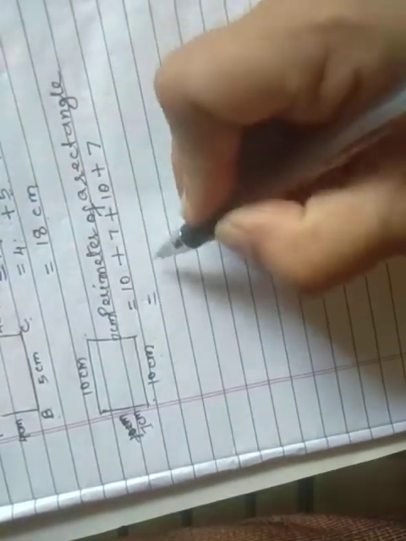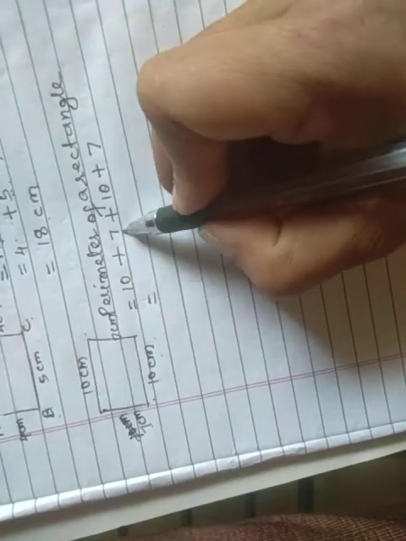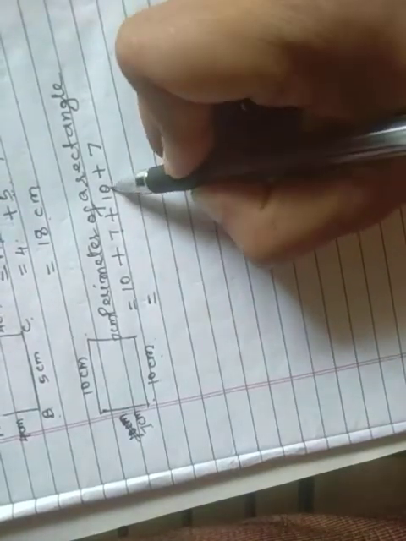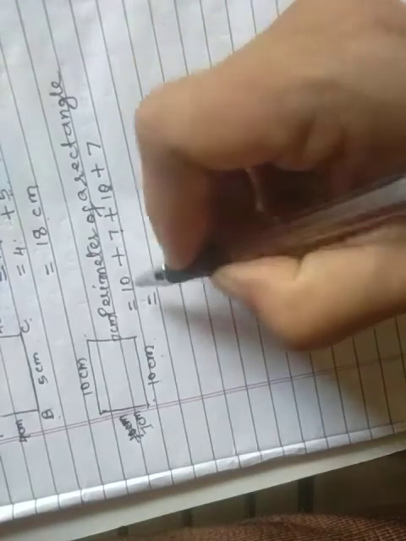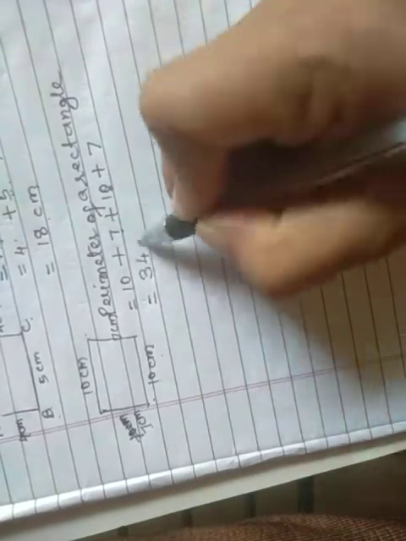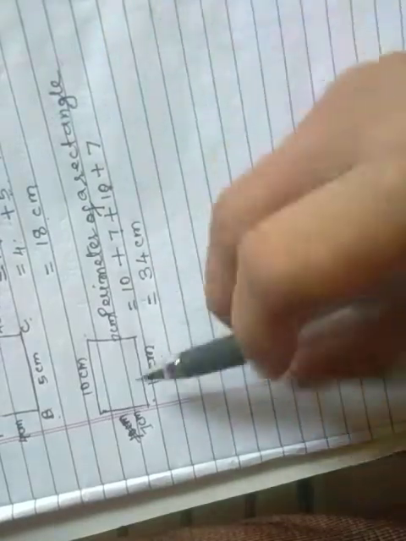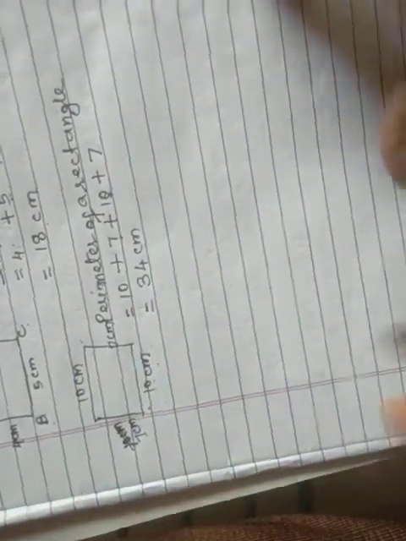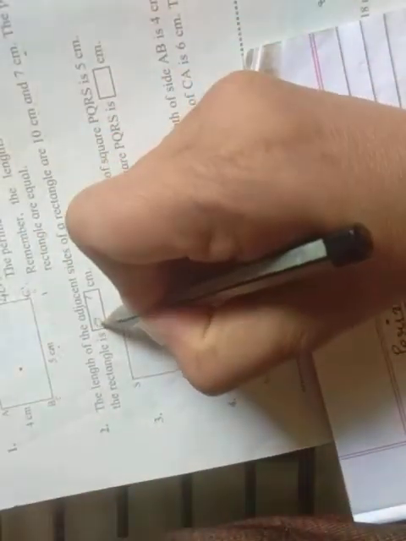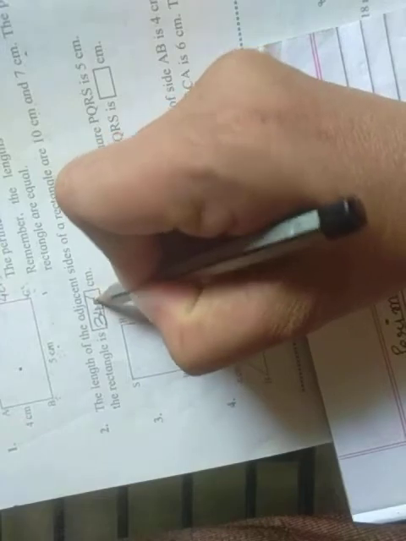So now how much are we getting? 10 plus 7 is 17, 17 plus 10 is 27, and 27 plus 7 is nothing but 34 centimeters. So the total perimeter of this rectangle will be 34 centimeters. So what can we do here? The first one we got the answer as 18 centimeter, so let's write that as 18 centimeter here. And the second one we got the answer as 34 centimeter, right, student?